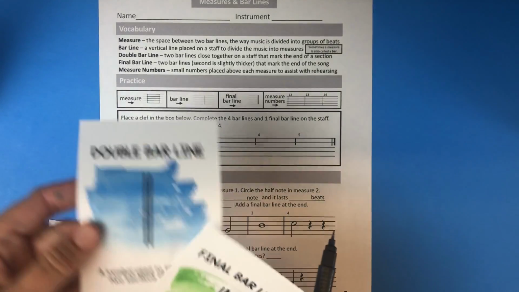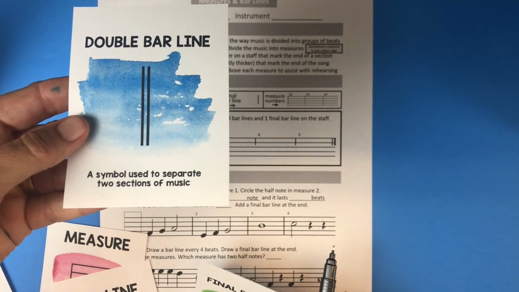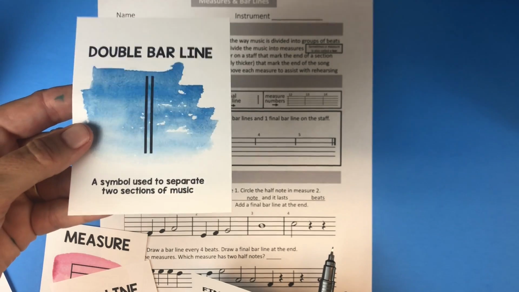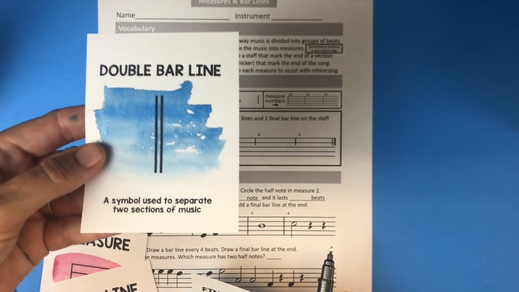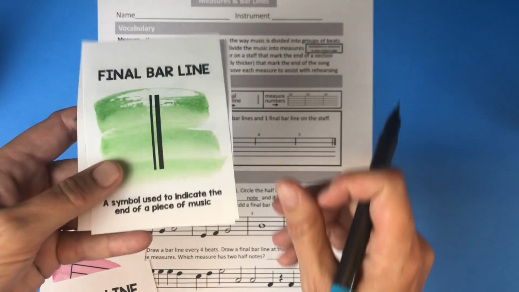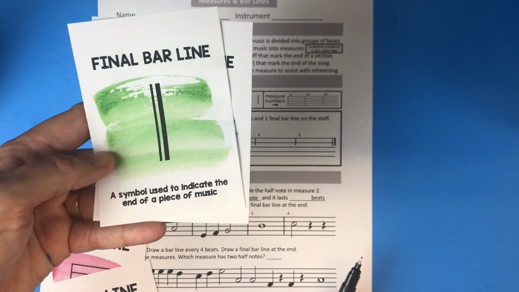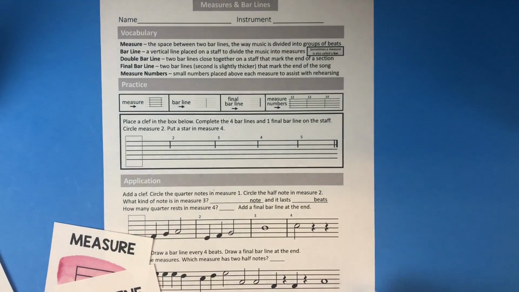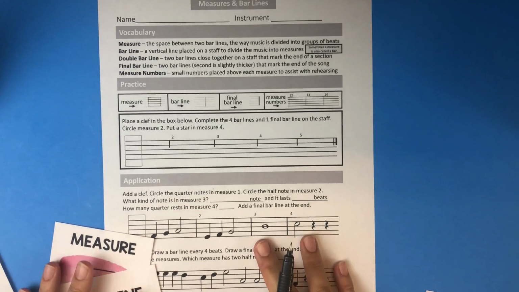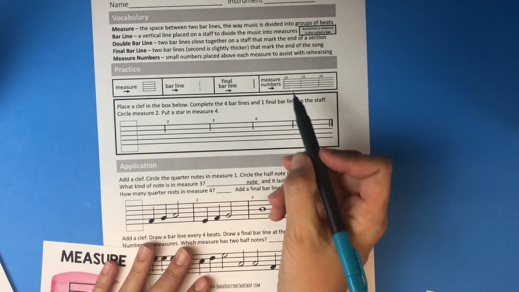However, in music, sometimes you'll have one that's this. It's a double bar line and it separates music. So it's very important that you understand what it is and why it's slightly different. But for the most part, we're going to talk about final bar lines, which tell you it's the end of the music. Okay, the next thing that we're going to talk about is measure numbers.